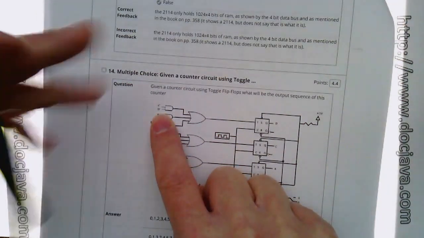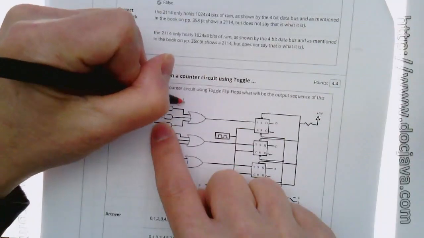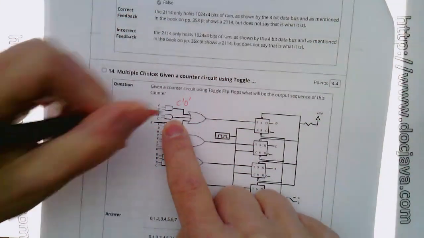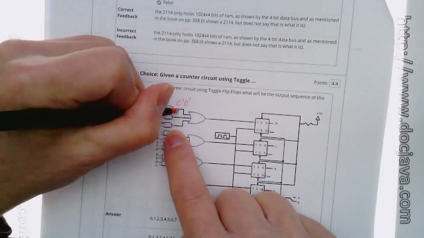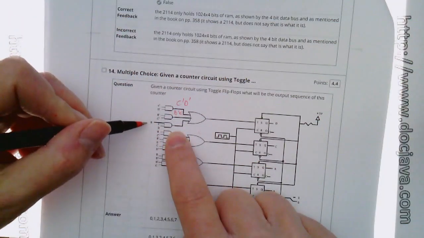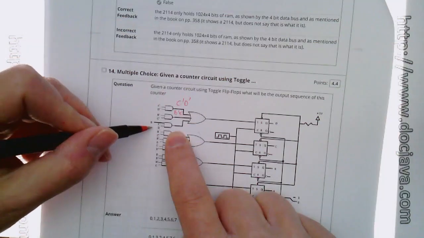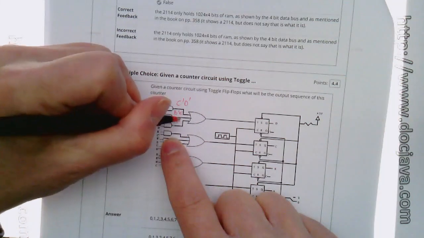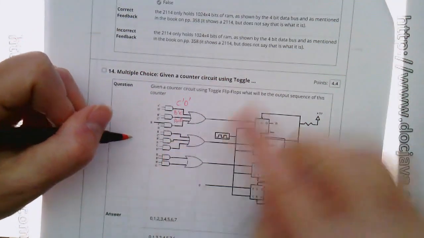Actually, I can write some of it out here. And that says B prime C prime. And I think that says B C D. Yeah, this is going to get too crammed. I'm going to have to redraw it. It's going to take some time.